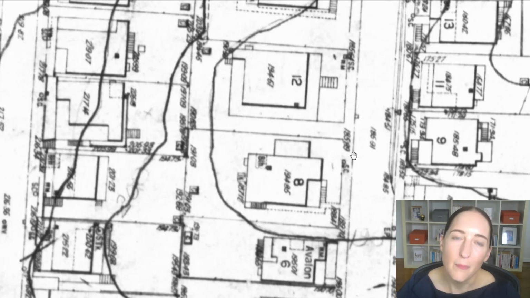Why is this not adding up? I can't work out what's going on here. And then I realized, oh wait, the house has been moved sideways. It's not the same house I was looking for. Yeah, that's very annoying. So make sure you do that early on.